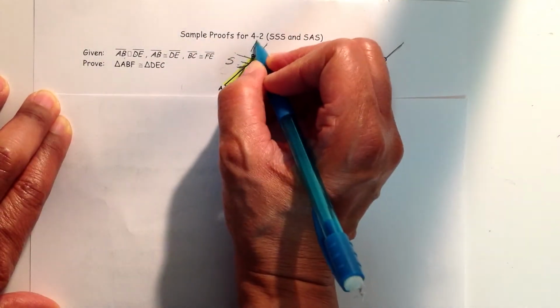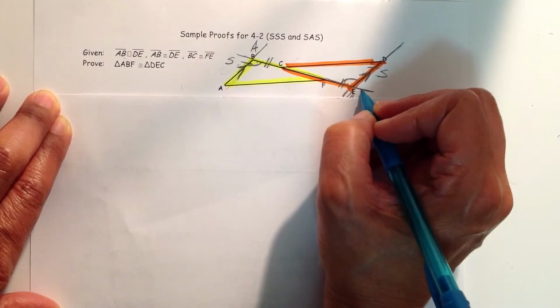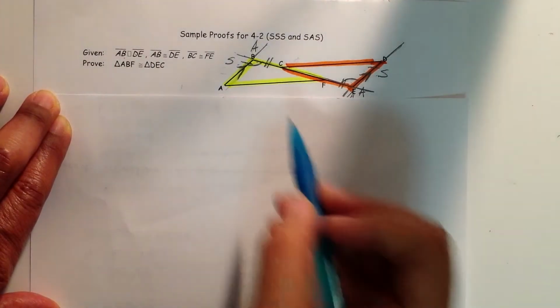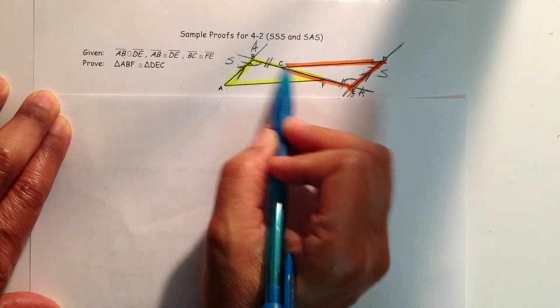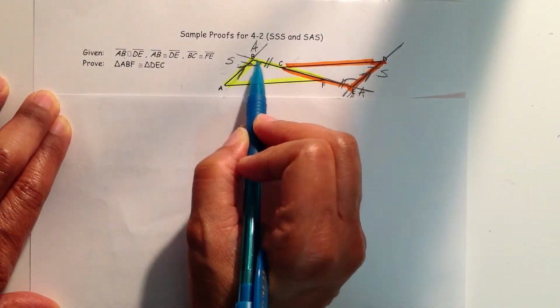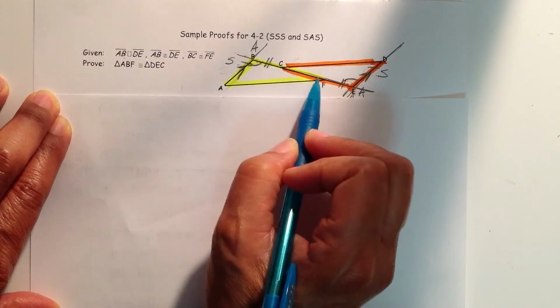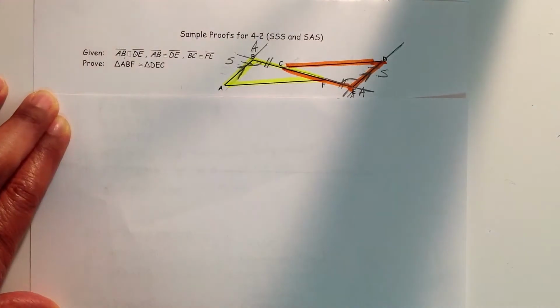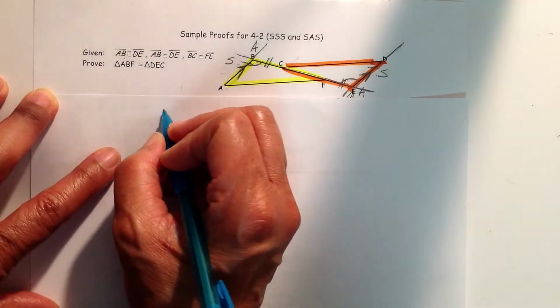So now I think I have a side, I have an angle, and if I had another side, I could prove congruency. And I think I'll be able to work something with this side BF and side CE to prove the rest of it. So let's get started.